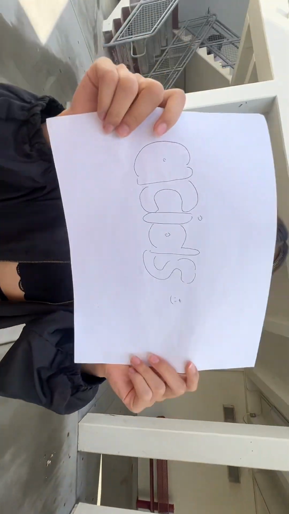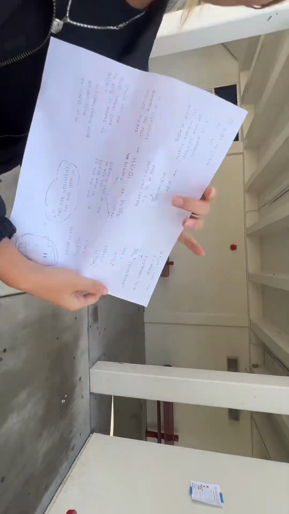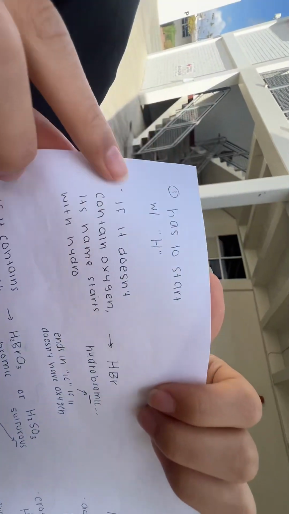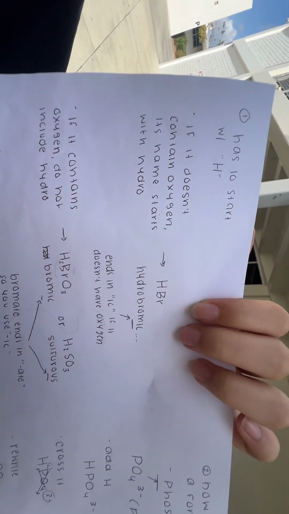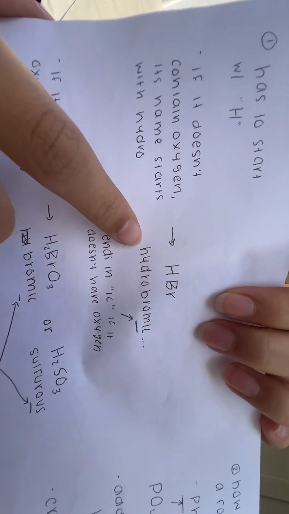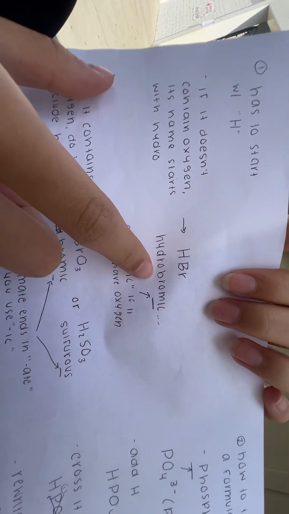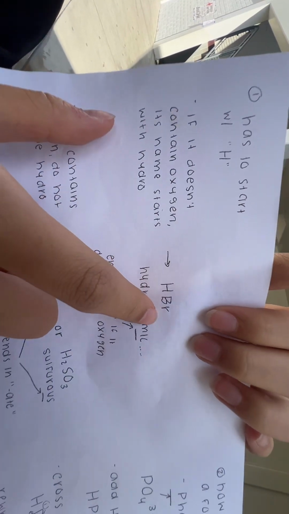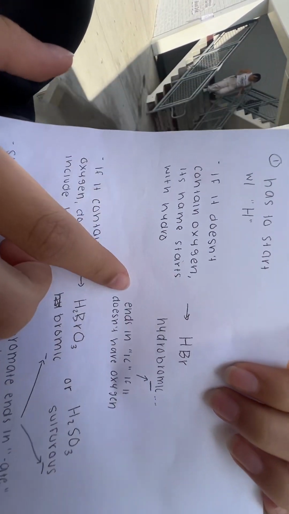Alright, next up we've got acids. First off, acids always start with an H. If it doesn't contain an oxygen, its name starts with hydro. If you look at this example right here, there's HBr, which represents hydrobromic. We use hydro because there's no O or oxygen in it, and it ends with ic if it doesn't have any oxygens.